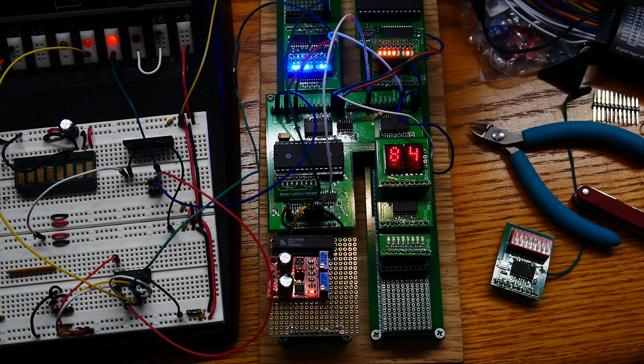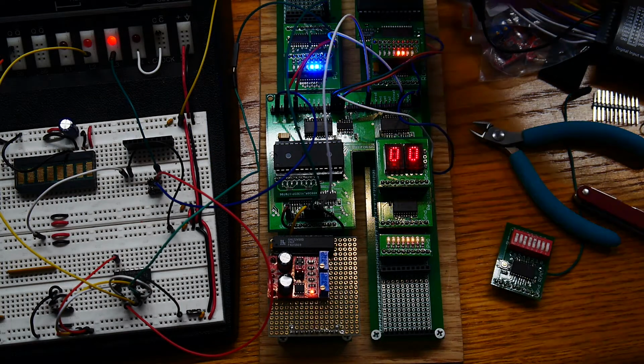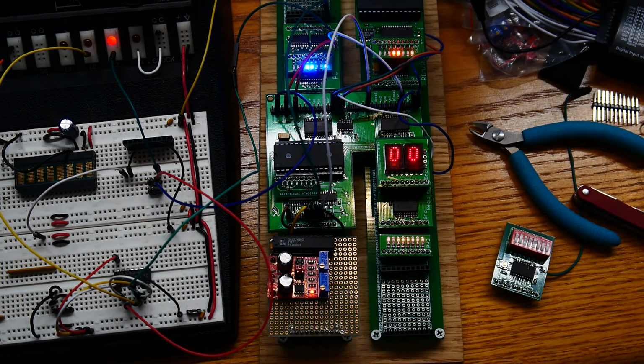But at least right now everything seems to function great. Still don't know why we have to do that double pulse, but it does seem to work.